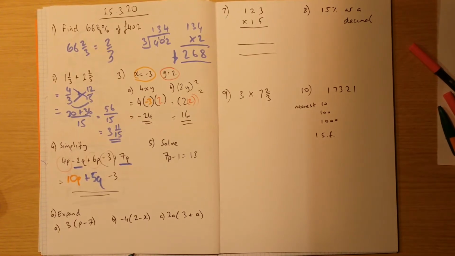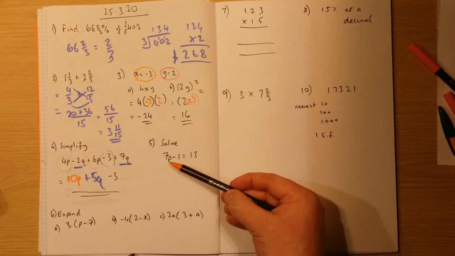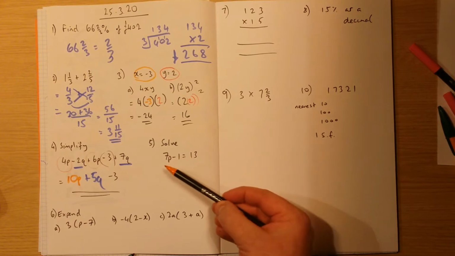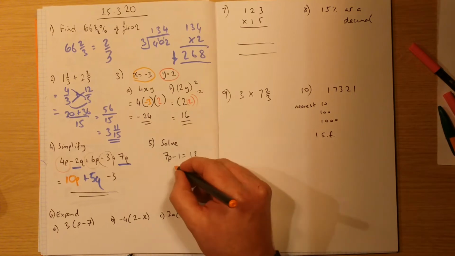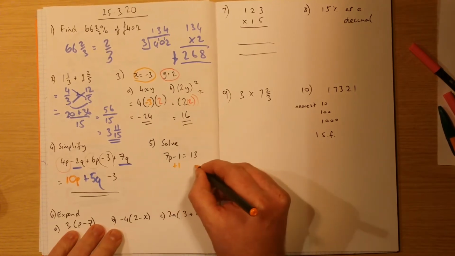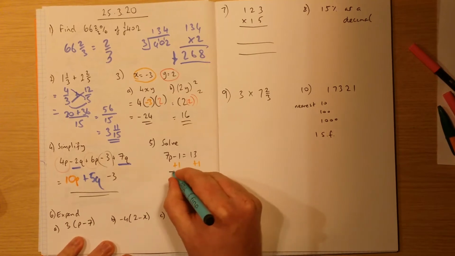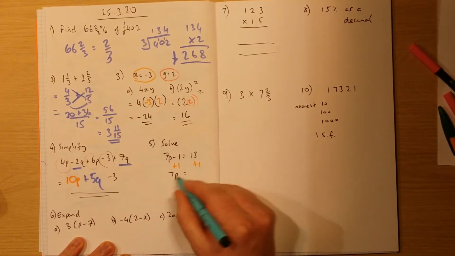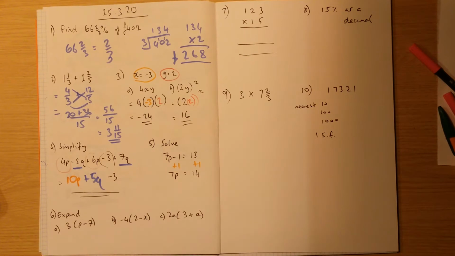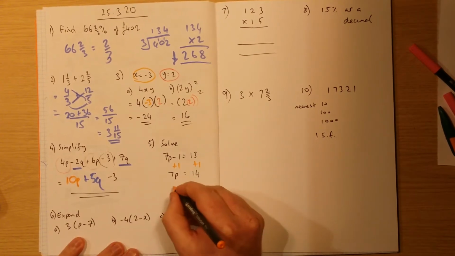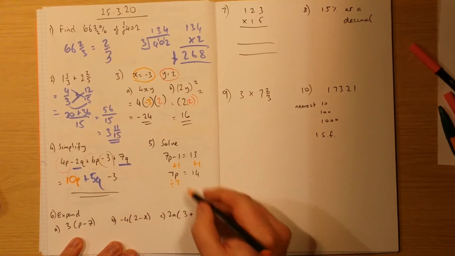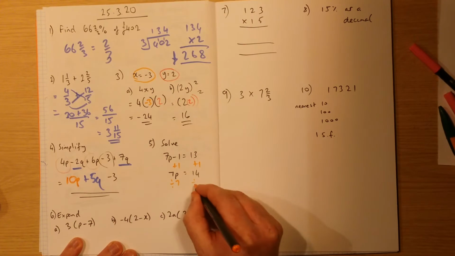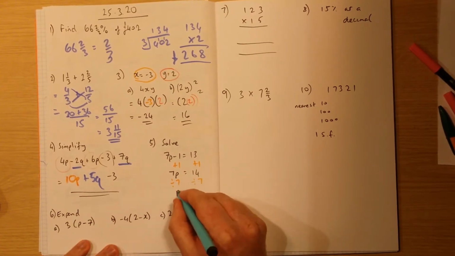Question number 5, I have to solve, so that means I've got to find out what the variable is. The variable in this case is p, sometimes it might be x, it could be anything. So 7p minus 1 equals 13. The first thing I have to do is I have to get rid of this 1. So I'm going to add 1 to both sides, and when I do that I end up with 7p on this side, and I end up with 14 on this side. Then to get rid of the 7 I have to divide by the 7, because the opposite of multiplication is division. And if I do that to this side, I've got to do the same to the other side. And that means I'm left with p equals 2.